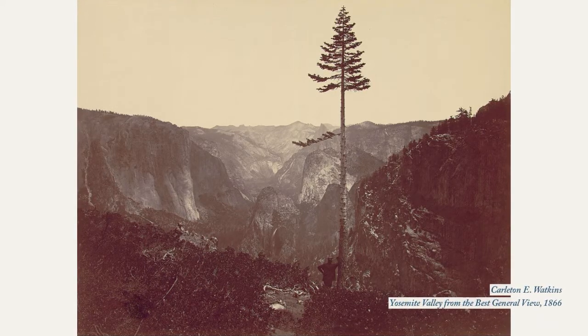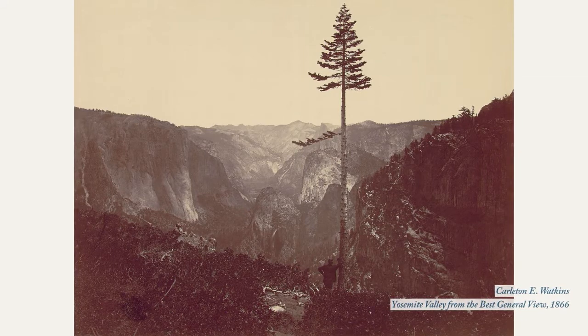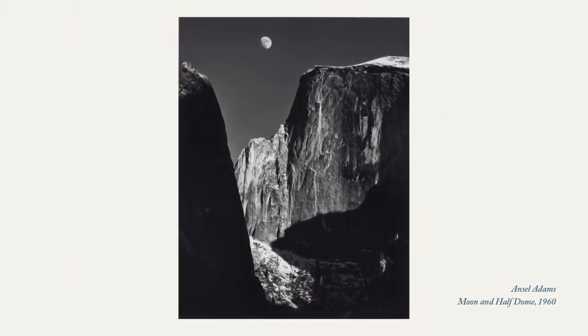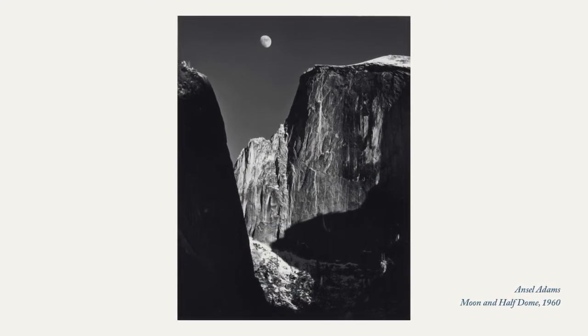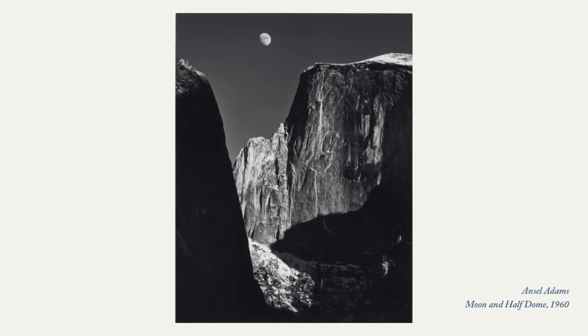When photographing large landscapes, you can create a sense of space by using scale. Carlton E. Watkins places a man in the photograph leaning up against the tree to express the hugeness of Yosemite Valley. Ansel Adams also photographed Yosemite. He uses light, shadow, and atmospheric conditions to describe what it's like to be in this famous national park.